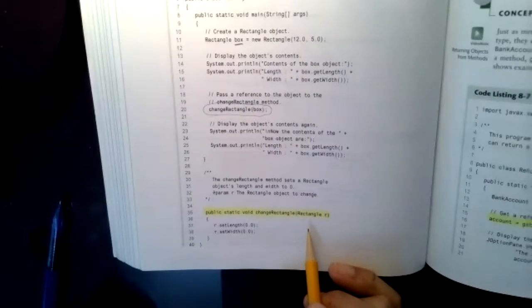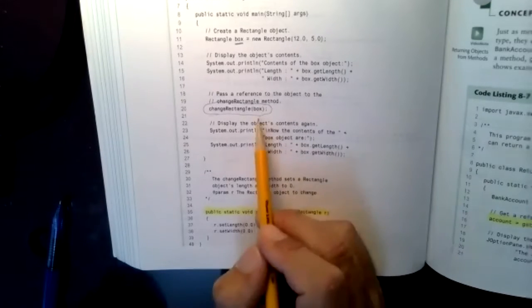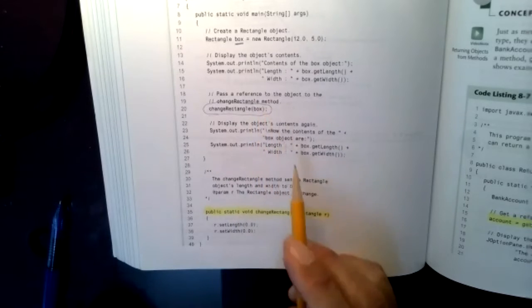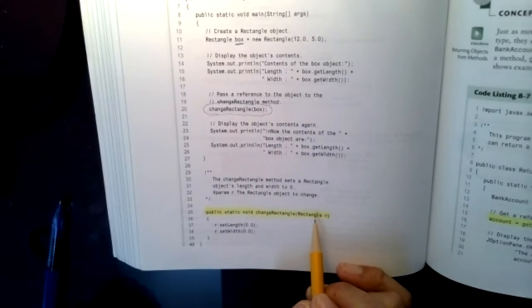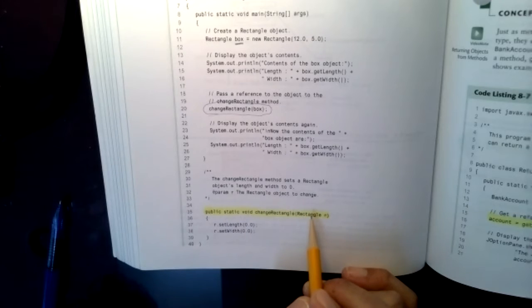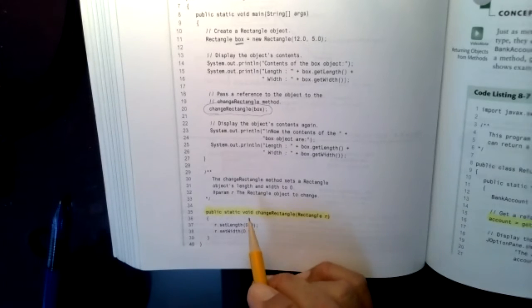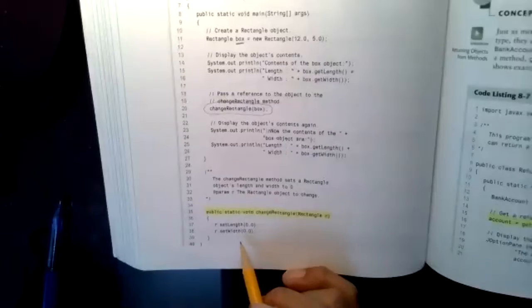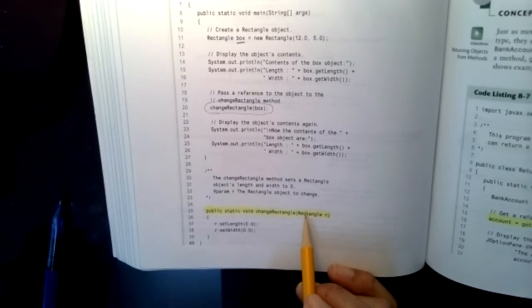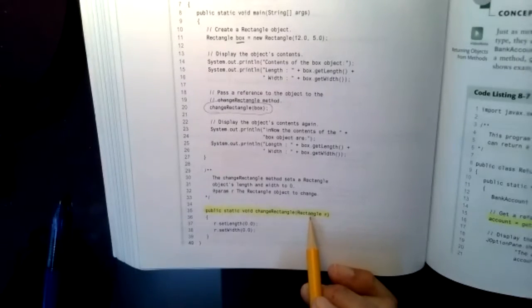Just like anything else I would put as an argument, on line 20, this box is an argument, and it goes down and lands in my parameter list. I need a data type to match up with it. Unlike our primitive data types, changes I make will stick because I'm passing in a reference here, similar to what we did with strings.